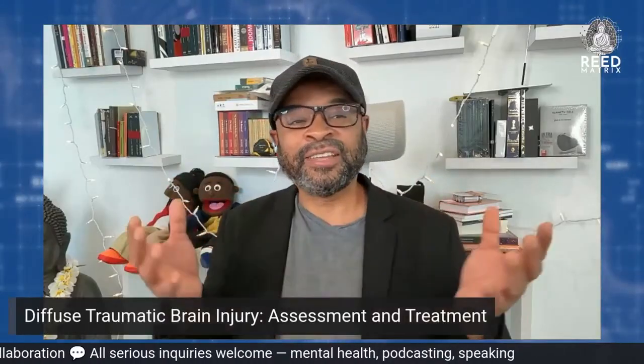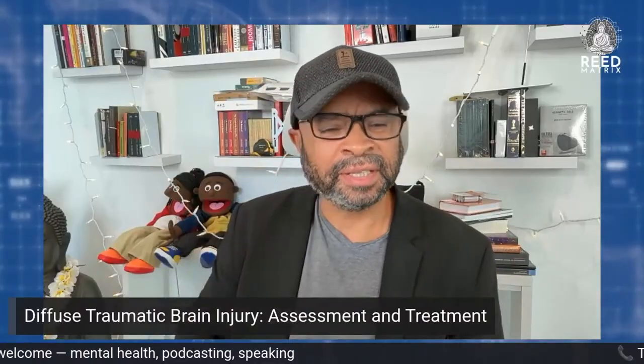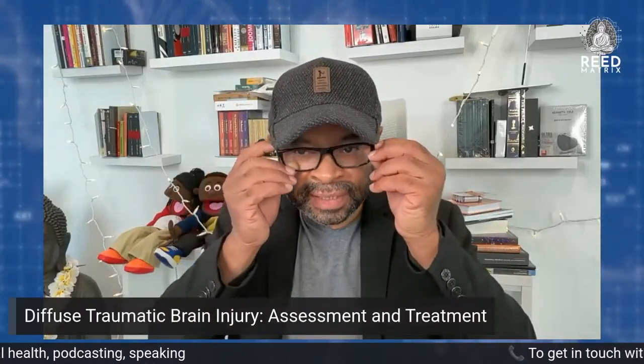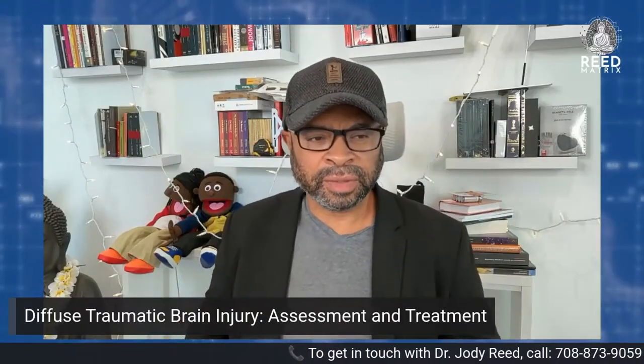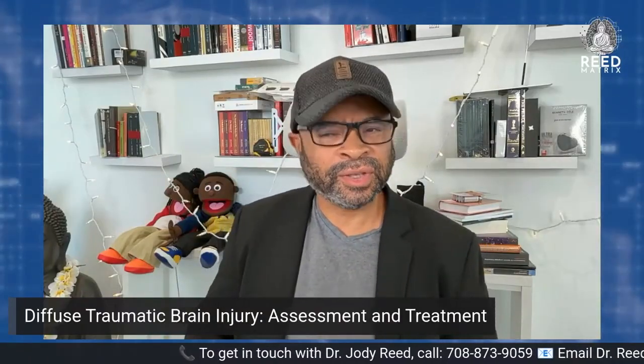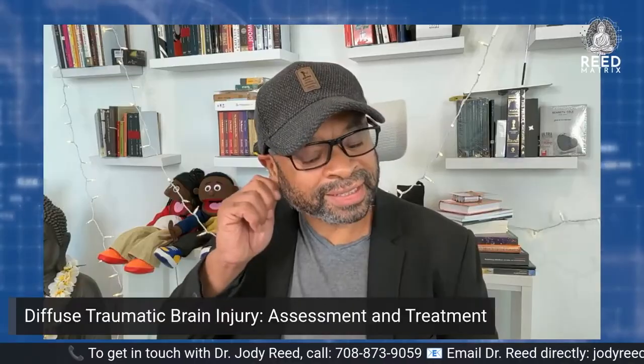Why? The brain is encased in this bony cavern, and you can't see it, right? Well, you can see it with a CT scan, but when you're first assessing the patient, you can't see the injury. So what you have to do is listen to what the patient is saying.